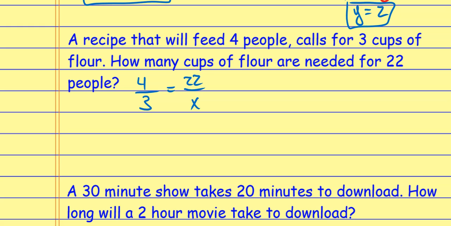So again, the key here is to set up each fraction the same. The first one was people over cups. The second one also has to be people over cups, okay? And now I can cross multiply. Once again, I do the 4 times the x is a 4x. I do the 22 times the 3 is a 66. And I set those equal to one another because that's how cross multiplication works.